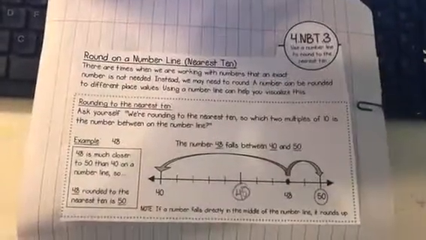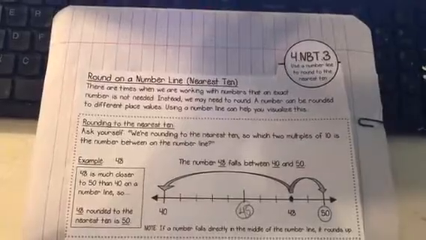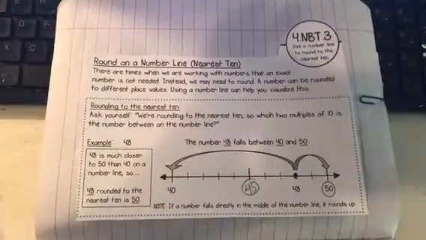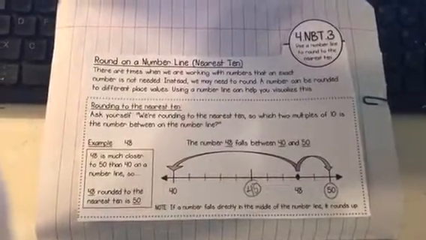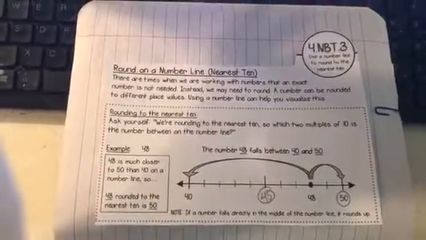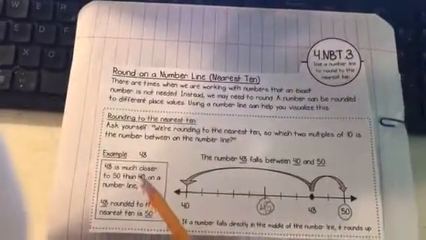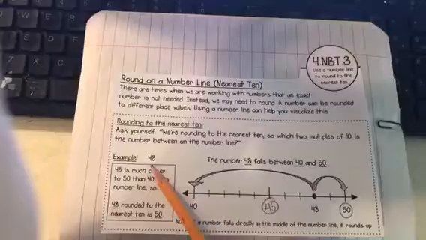Hello. 4.NBT.3 talks about rounding. The first strategy for rounding is going to be using a number line. This is in your math notebook, and for the first example, we're going to be talking about the number 48.